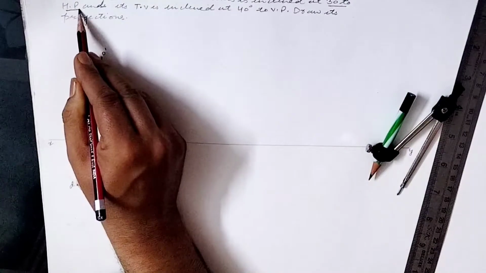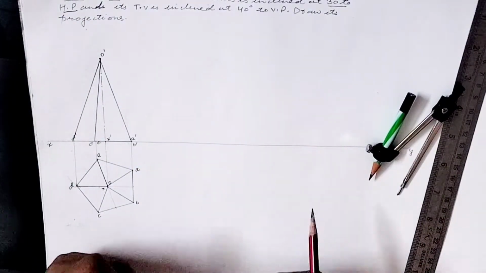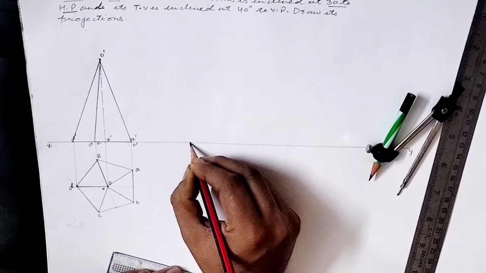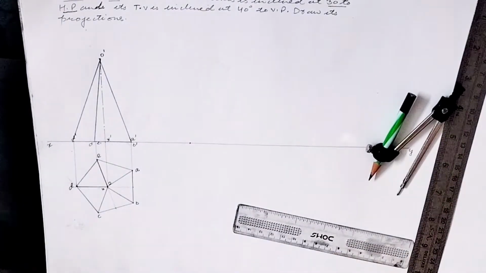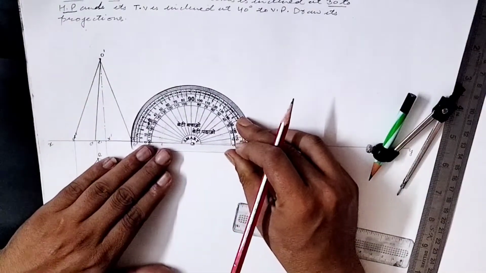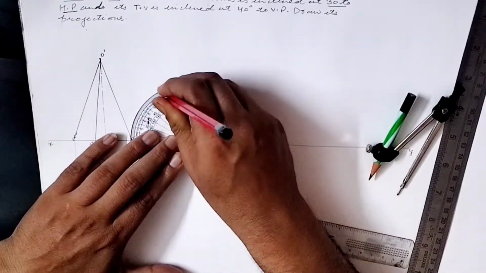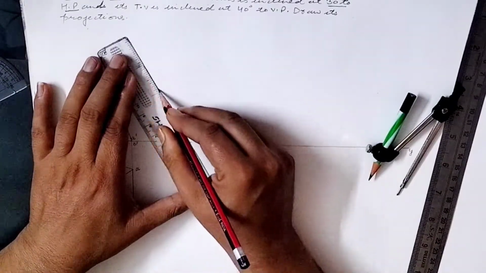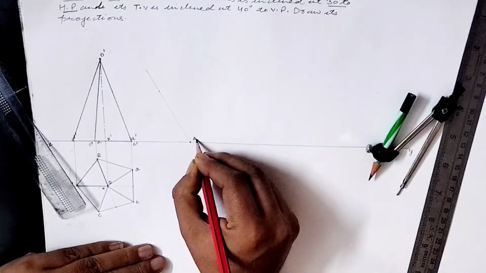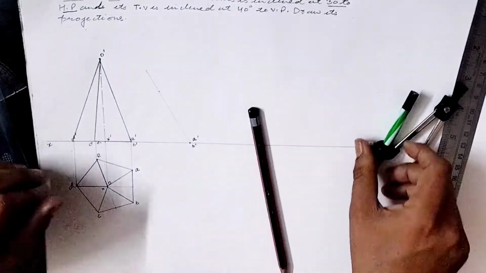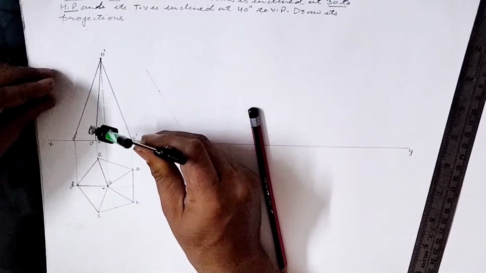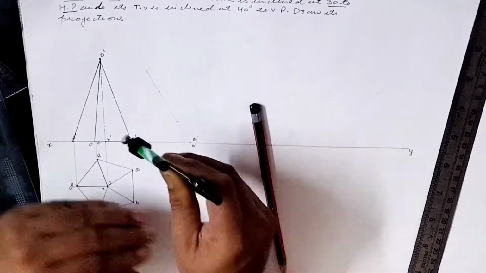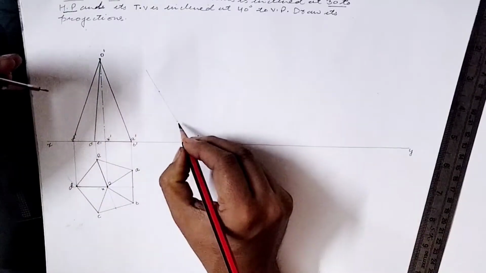Now the next condition is given that the axis is inclined at 30 degree to HP. So whenever the axis is inclined, then find the inclination of the base, that is 90 minus 30 in this case, and that is equal to 60 degree. Now take the inclination of the base in the reverse direction, by keeping the points A and B on the reference line, and then transfer this triangle in the next stage.